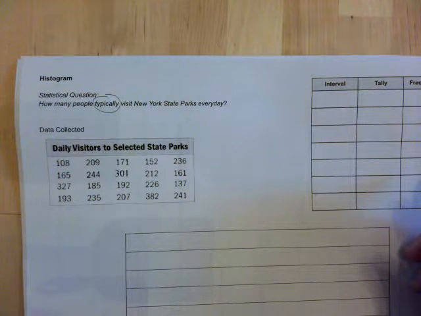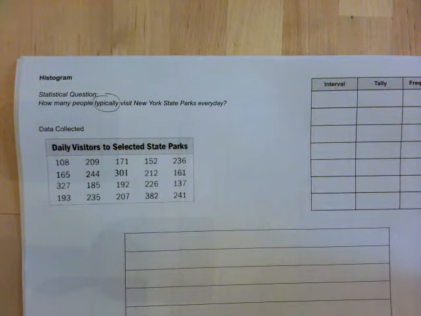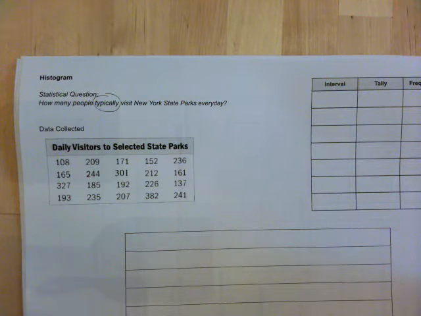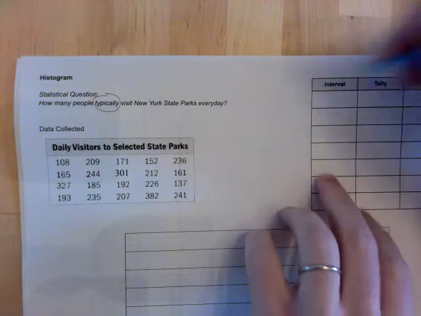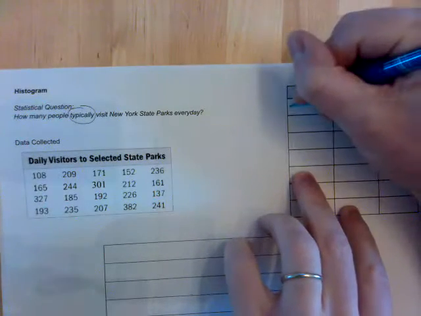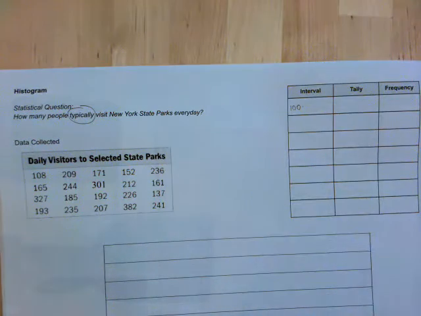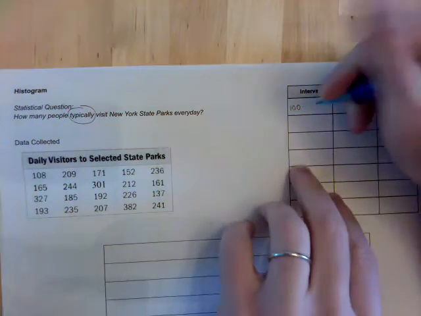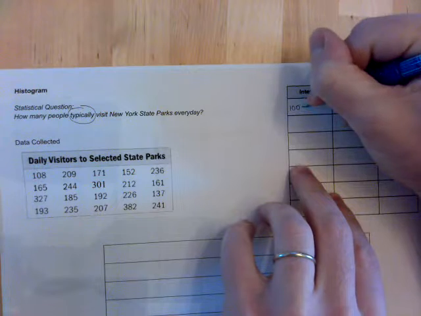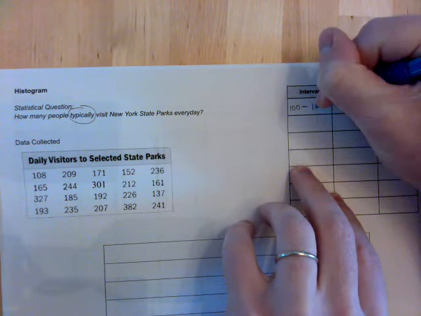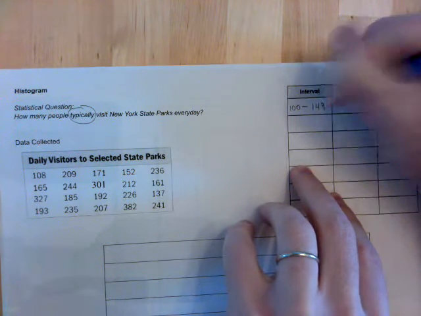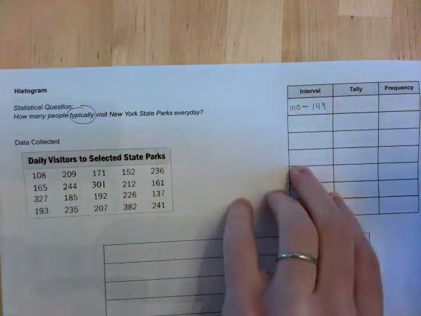So it wouldn't make sense to count by tens because that would take us a long time to get there. Hundreds would probably be too much, so maybe 50s. Count up by 50s. So we'll start with 100. Our first interval will be 100. Now I don't want to go up to 150 because that's actually 51 numbers between 100 and 150. So I'm going to go from 100 to 149. That's actually 50 numbers right there.